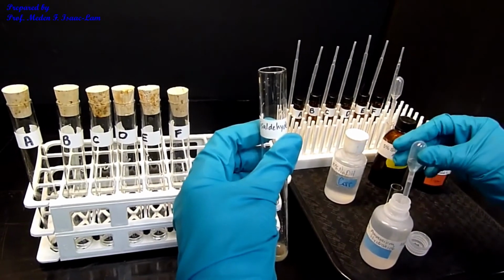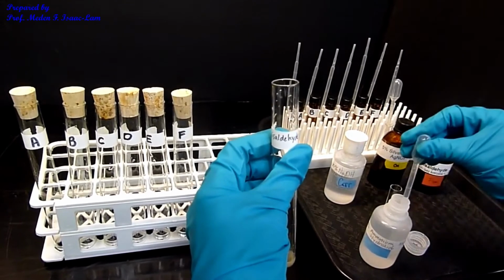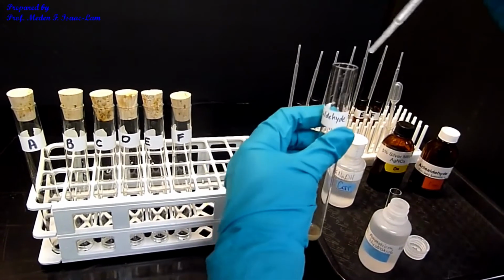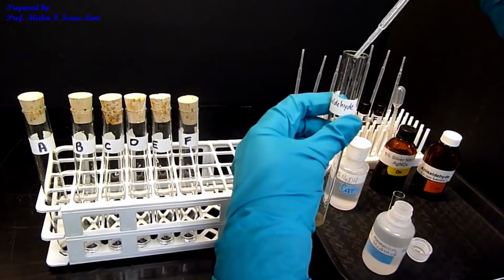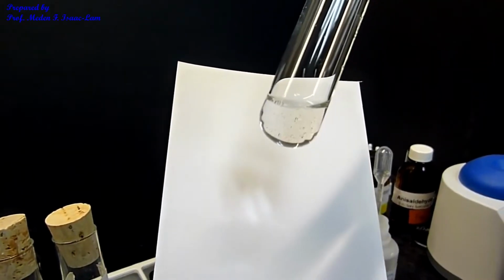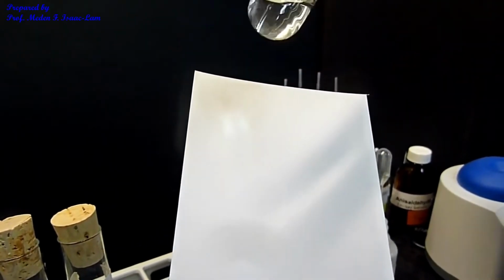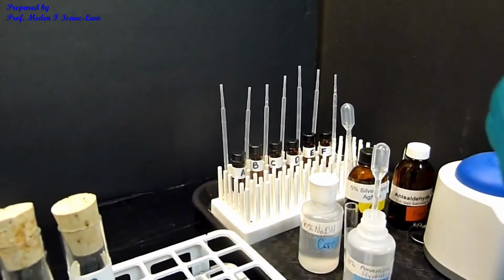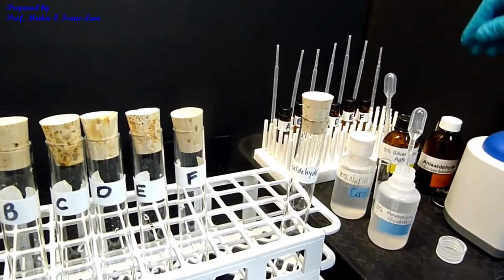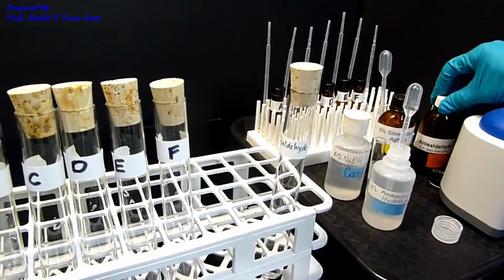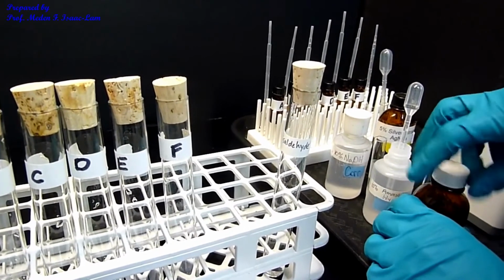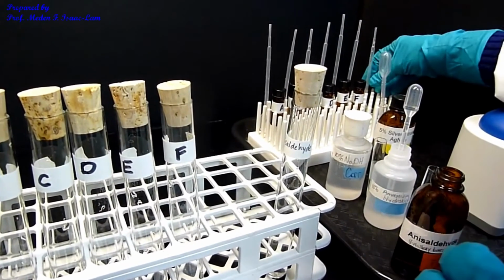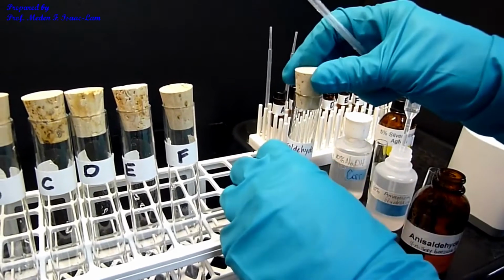So I'm going to count the number of drops. So after I added ammonium hydroxide, 20 drops, it dissolves. So now I'm going to add the standard anisaldehyde, 3 drops.